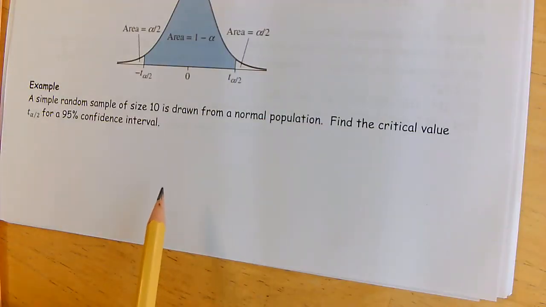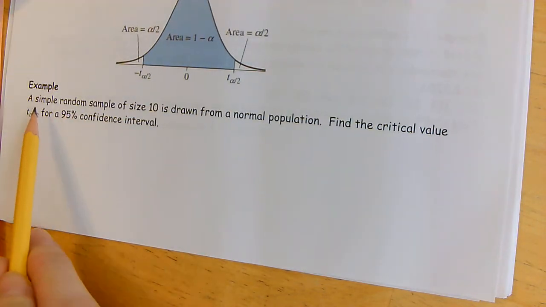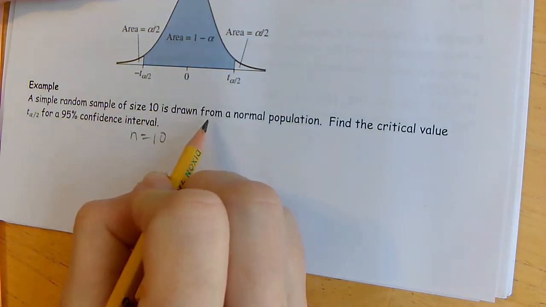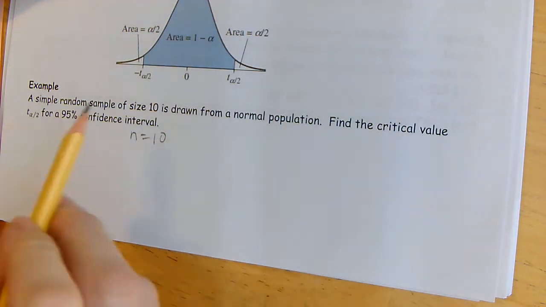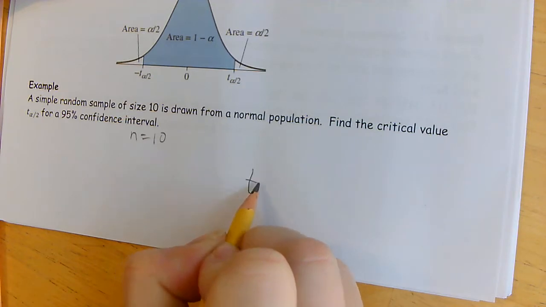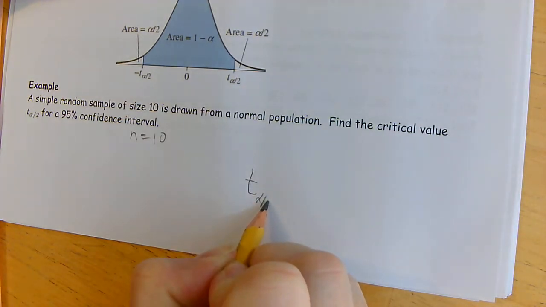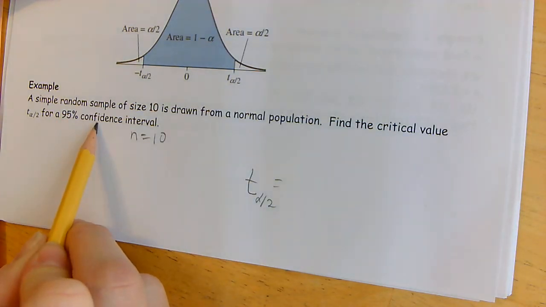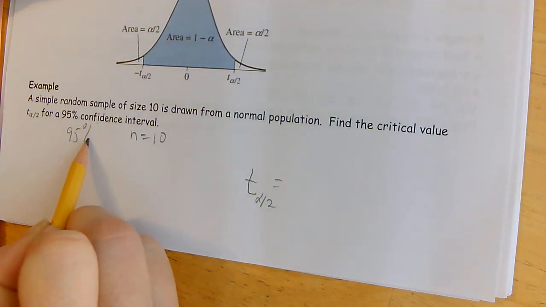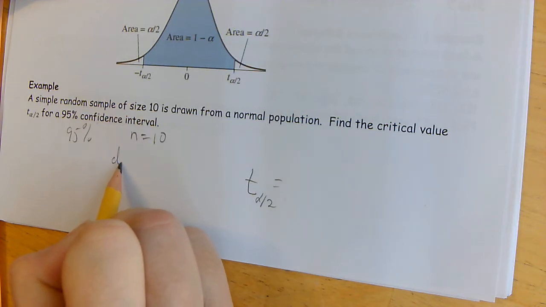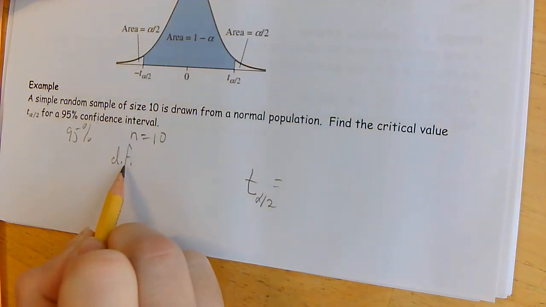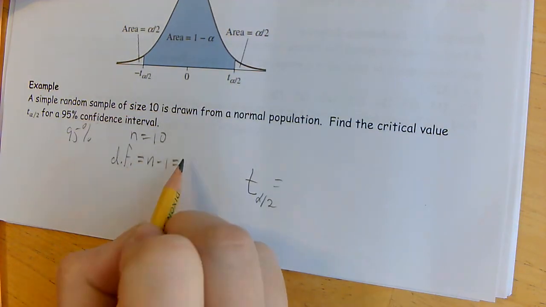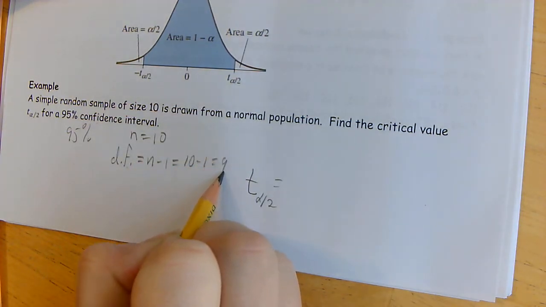So for example, a simple random sample of size 10 is drawn from a normal population. We're going to find the critical t value for a 95% confidence interval. So we have 95% confidence. First, we need to find our degrees of freedom. So the d.f., short for degrees of freedom, is n minus 1. In this case, it's going to be 9.